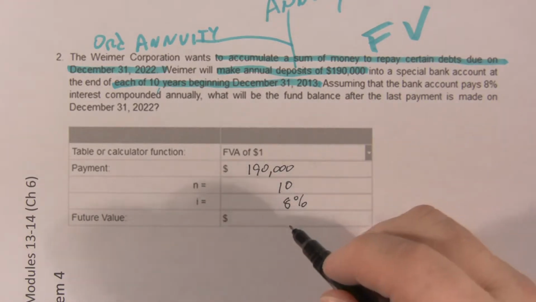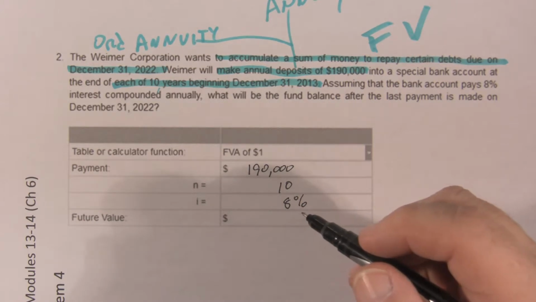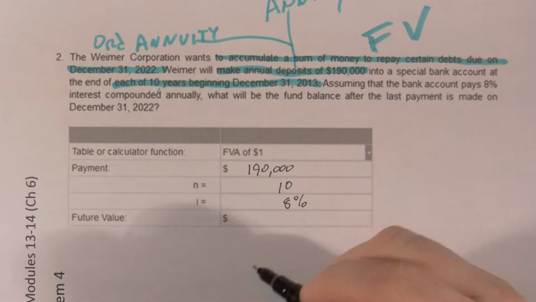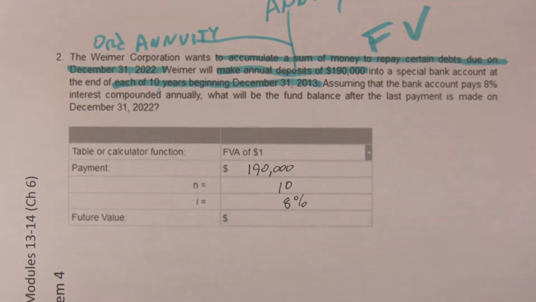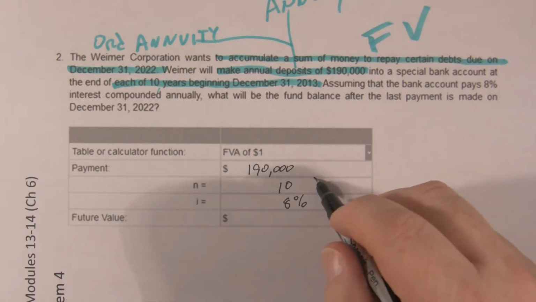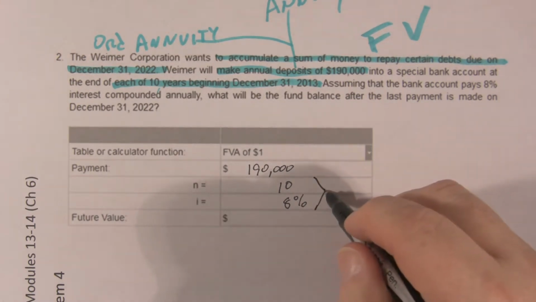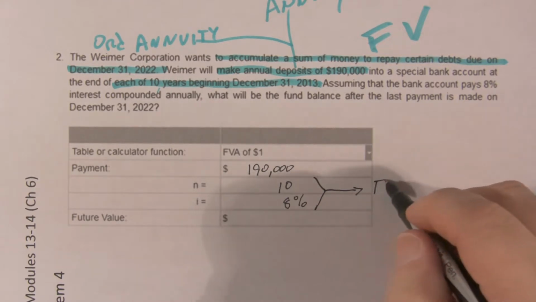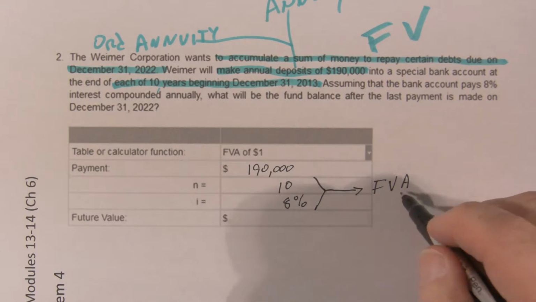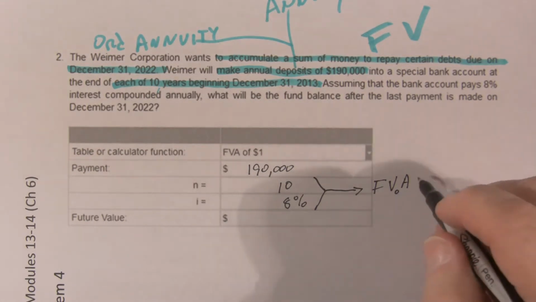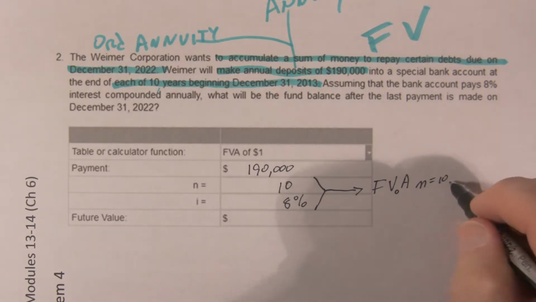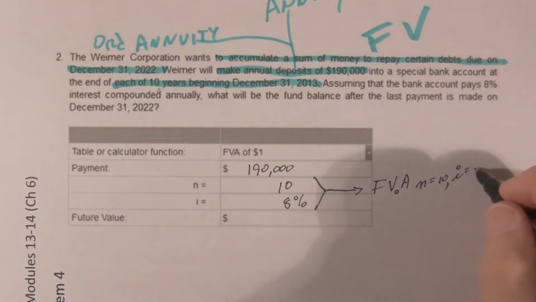Now remember, if this said compounded semi-annually, for example, the interest period, the N, would be 20, but the interest rate would be 4. So we need to go find the future value of an ordinary annuity, future value of an annuity, an ordinary annuity, at N equals 10, I equals 8.